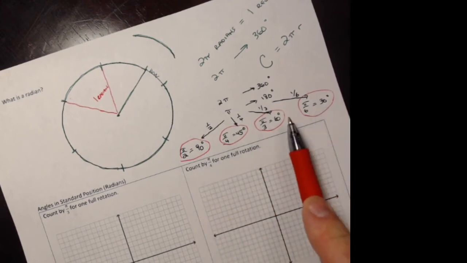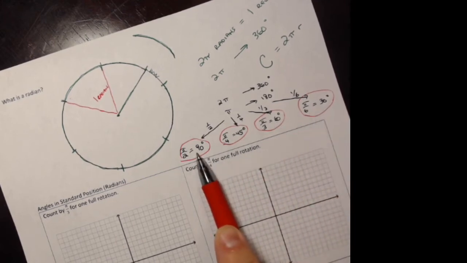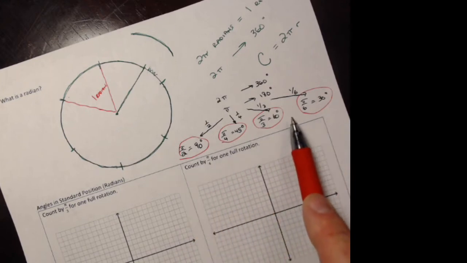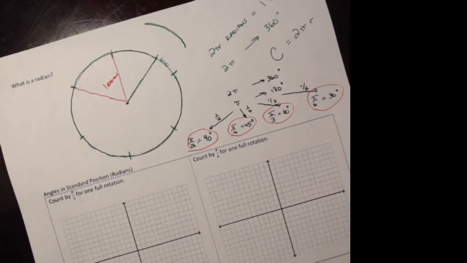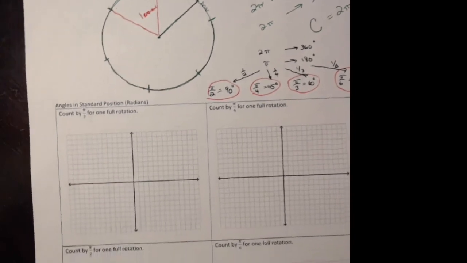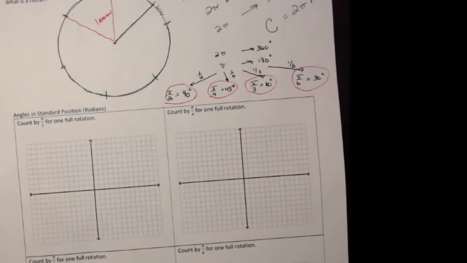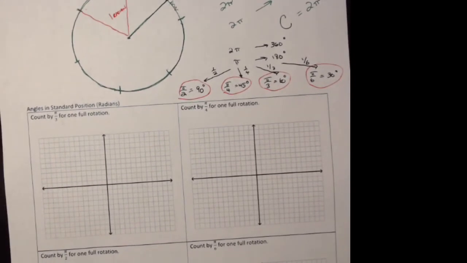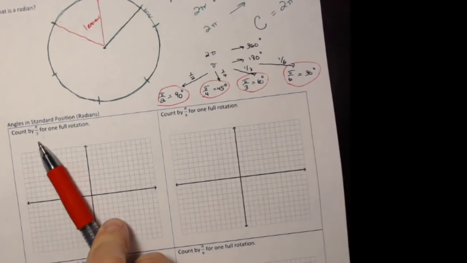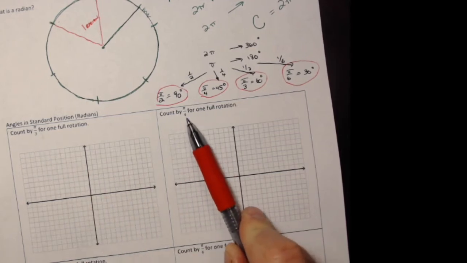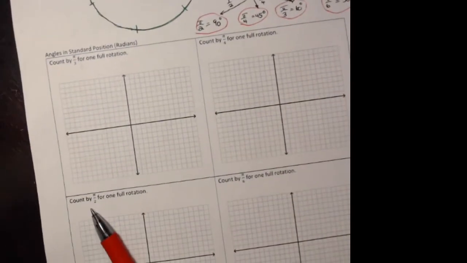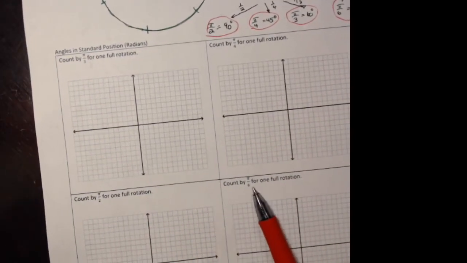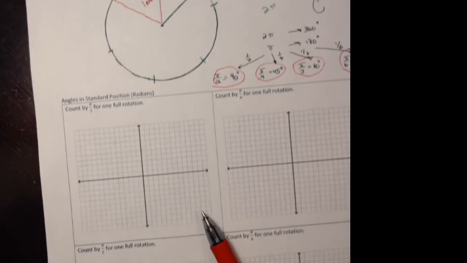We have a 30, 60, 90 right triangle. And that's the reason we broke these up the way we did. So for your practice today, you're going to be in radians now, showing one full rotation. I'll do this one with you. Okay, pi over 3 radians. You're going to do one full rotation of pi over 4 radians, pi over 2 radians, and pi over 6 radians. So I just want to show you how to do that.